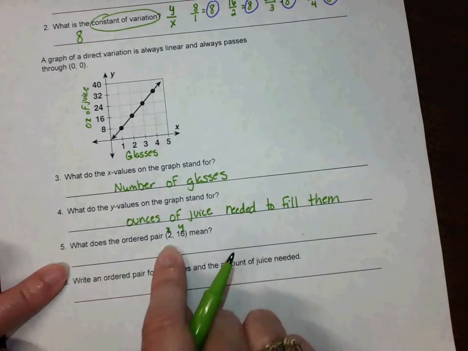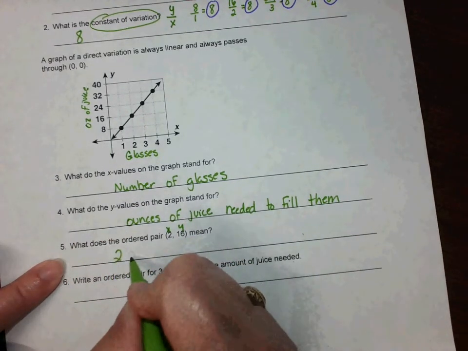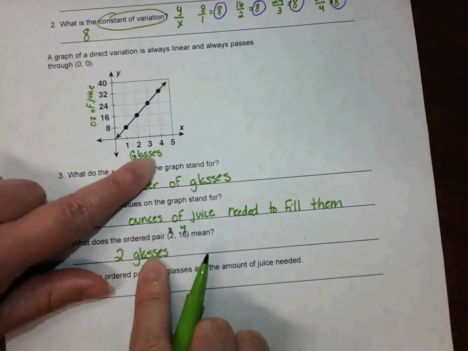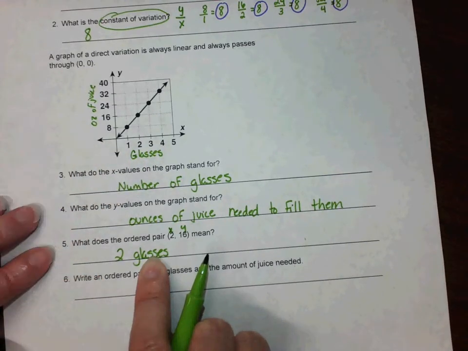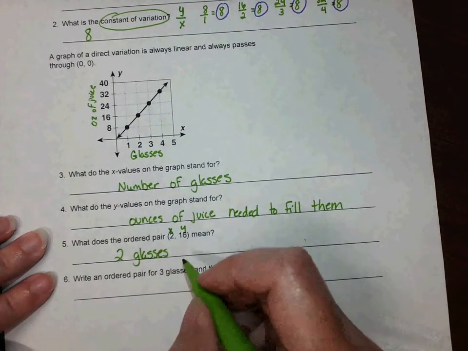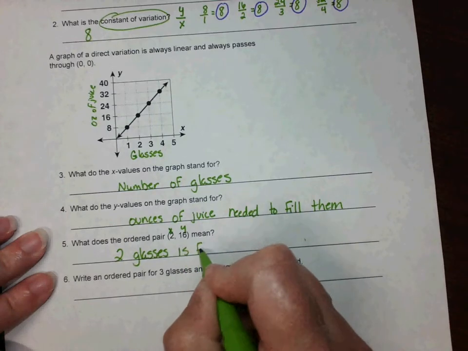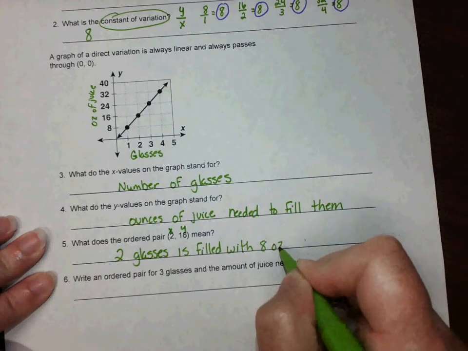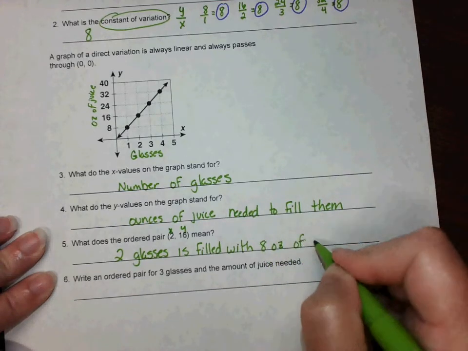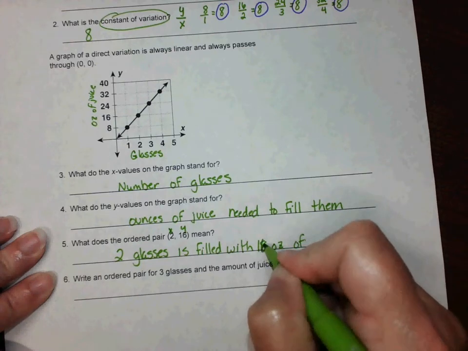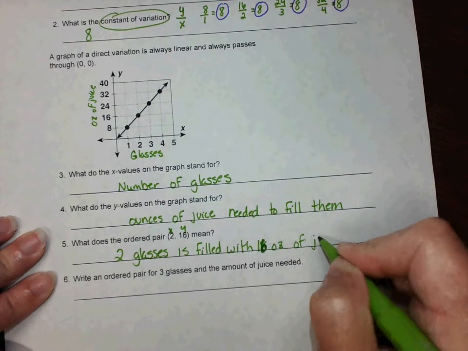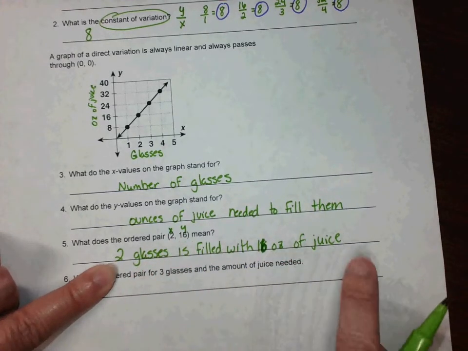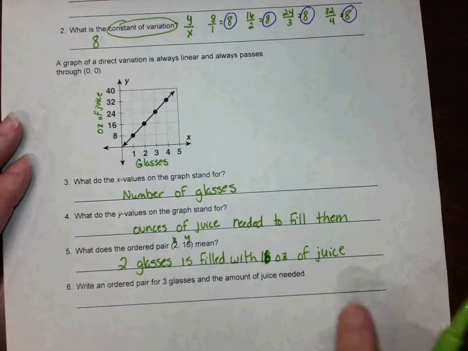So we've got 2 glasses, because this is on the x-axis and the x-axis is glasses. 2 glasses is filled with 16 ounces of juice. 2 glasses, 16 ounces of juice. I'm not going to try to correct that. That's a 16.